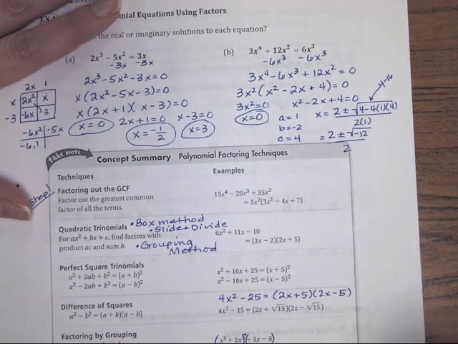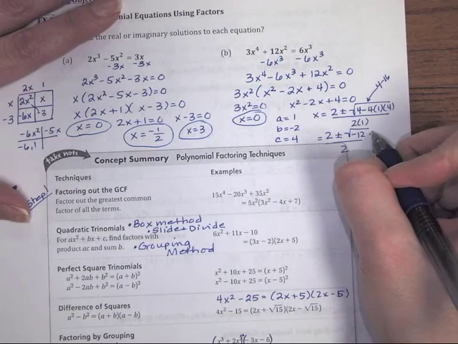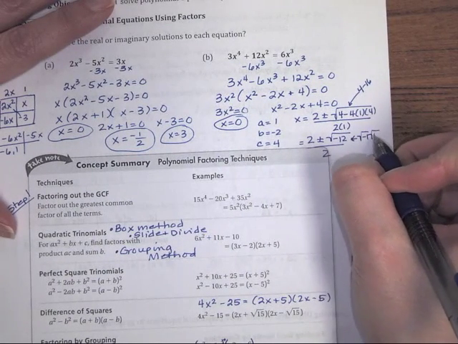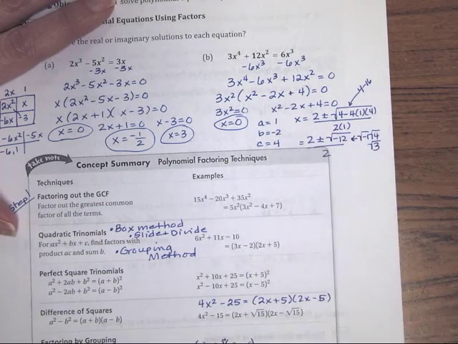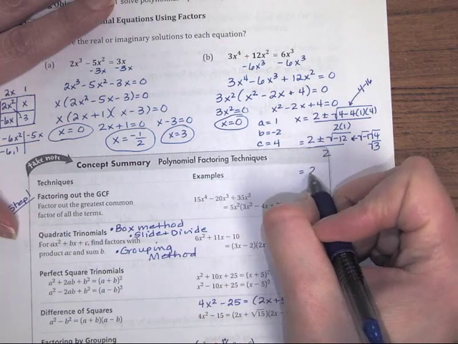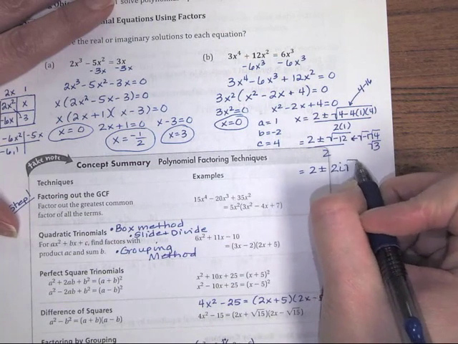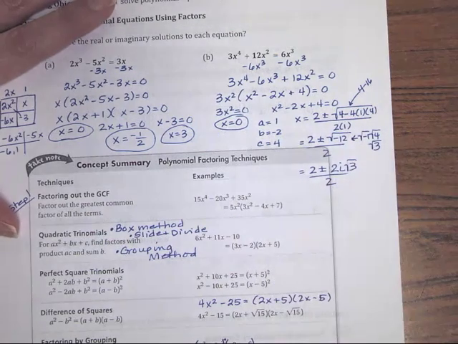Oh, we're going to have imaginary numbers. So this, would you agree? Square root of negative 1, square root of 4, square root of 3, right? Split that up. So this is 2 plus or minus 2i square root of 3 all over 2.